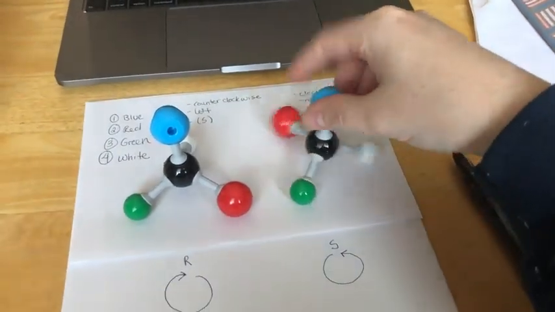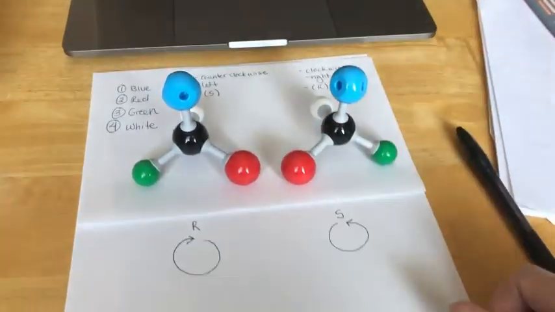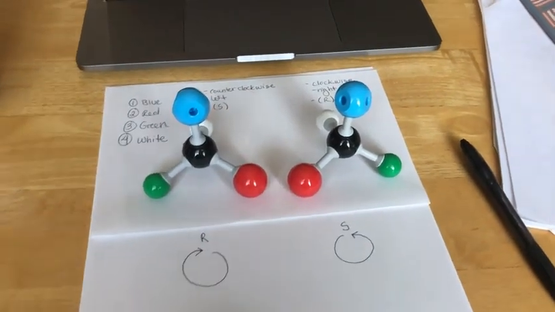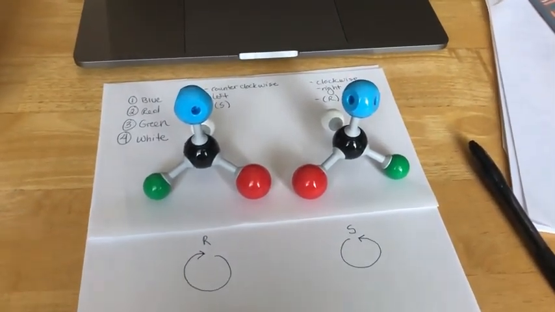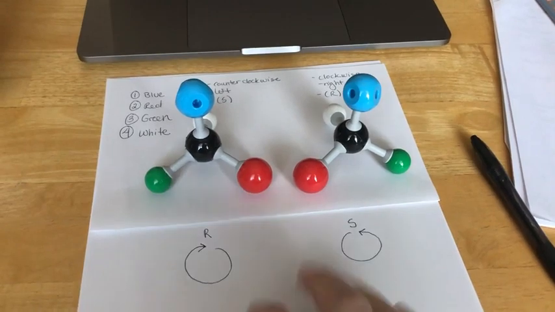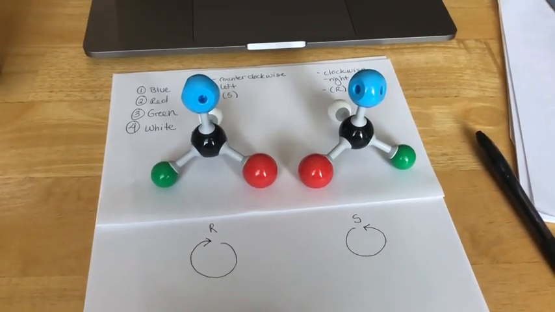Okay, so I hope that helped a little bit with understanding the lecture so far. Sometimes it's easier to see things in 3D. And again, I highly recommend getting a modeling kit. That can help a lot as you move forward.